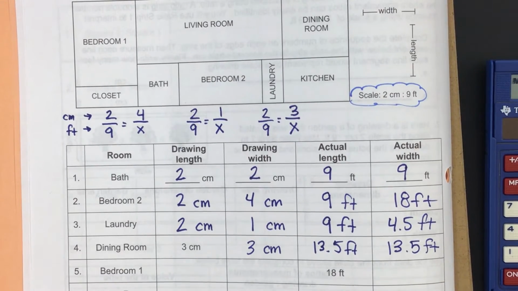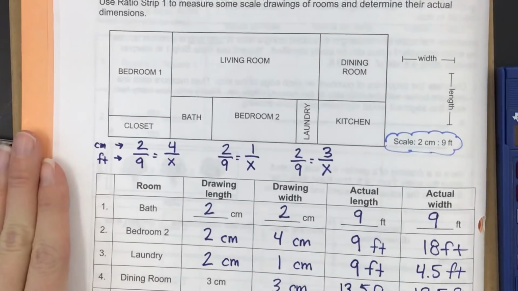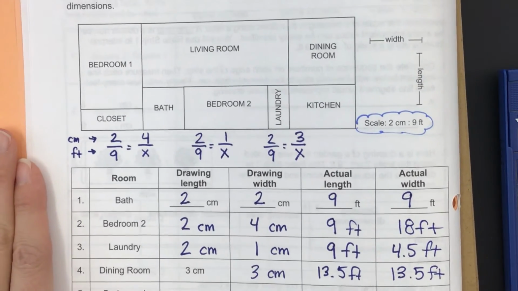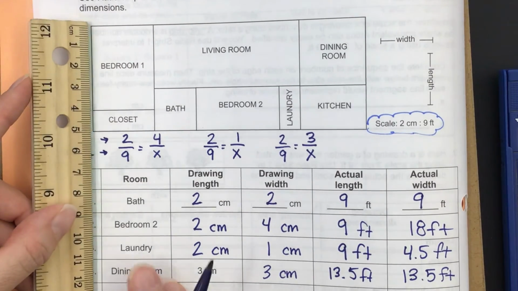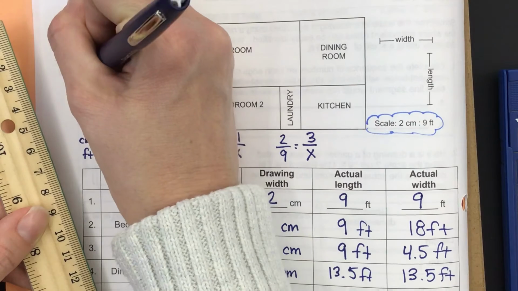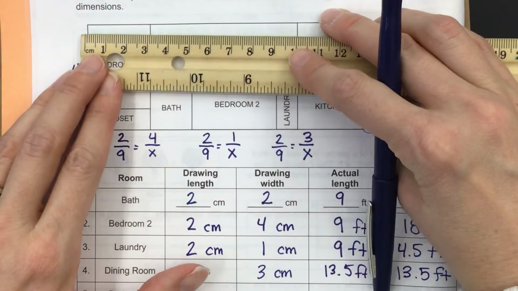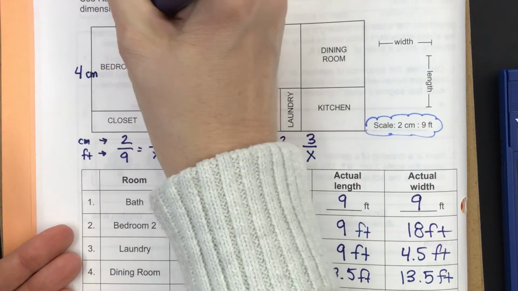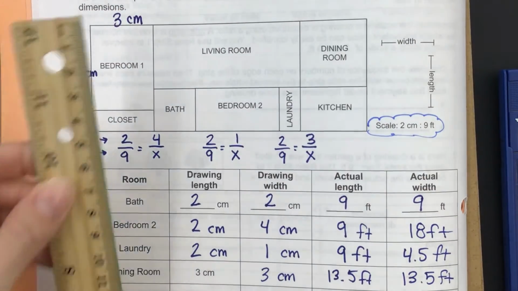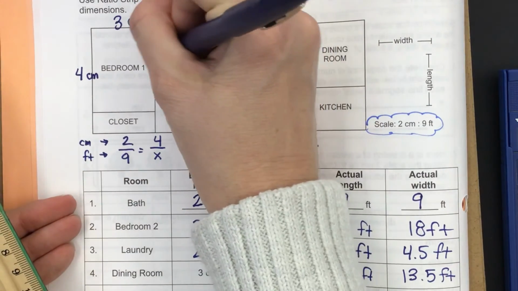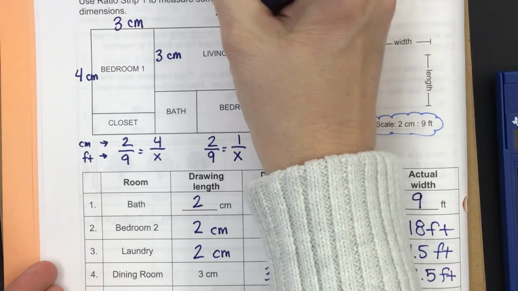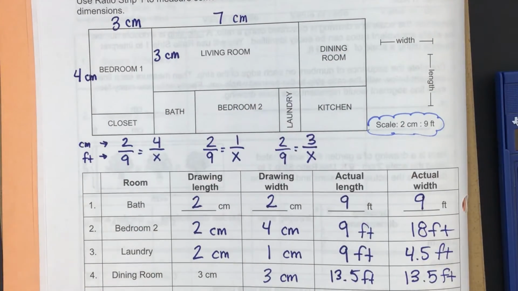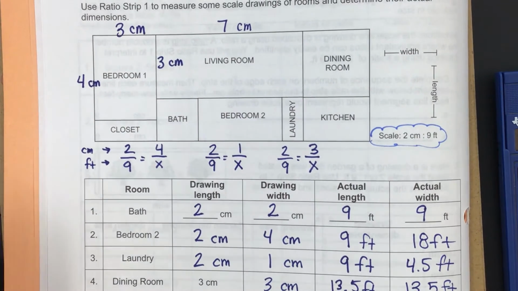Now I know that not everyone has their packets here, so I'm gonna help you out by just putting the measurements up on the screen, and then you can fill in 5 and 6. So the length of the bedroom is 4 centimeters by 3 centimeters. And the living room is 3 centimeters by 7 centimeters. Okay. So see if you can find the actual length and width of those last two, the bedroom and the living room.